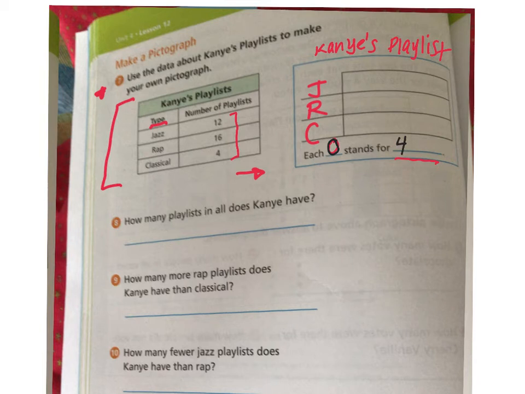Okay, here we go. So jazz, look over at jazz. We know that there were 12. How many 4s do I need to make 12? That's how many circles I'm going to put in my pictograph. Let's count. 4, 8, 12. Okay, because we know that each record stands for 4.